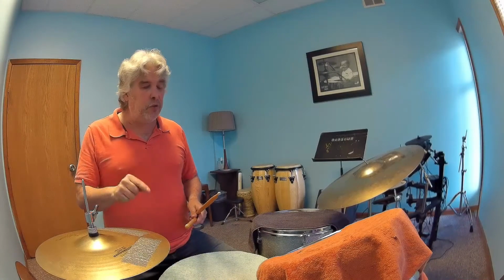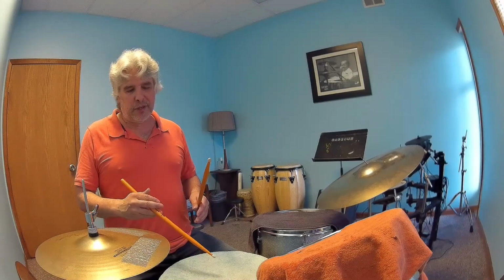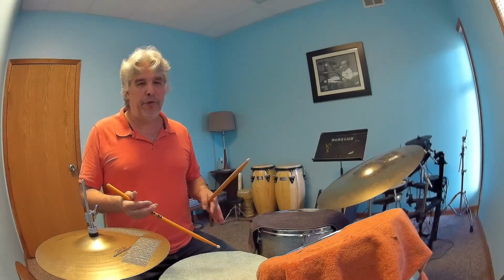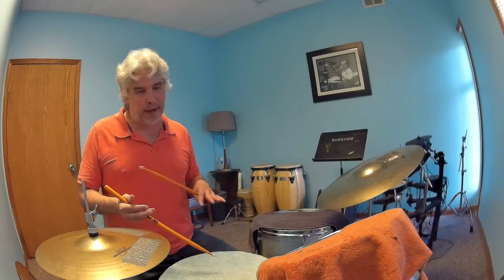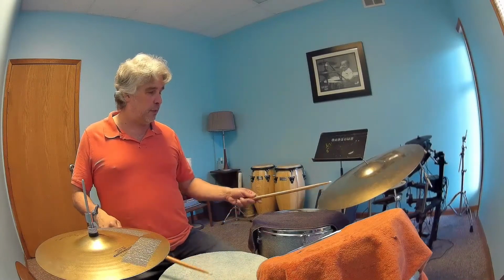Now you might be saying to yourself, Glenn, I notice you're doing it all traditional grip. This is true. I do like traditional grip better on shuffles because of the motion, and maybe it's because it's an older groove and that's the way those cats played, man. I like doing it that way. I really can't tell you, but can I do it match grip? Yes. And should you be able to do it both? Yes.